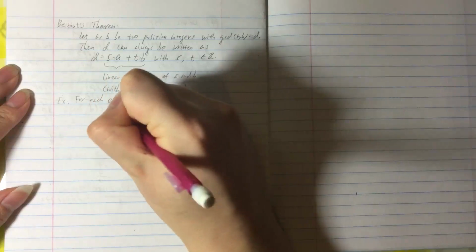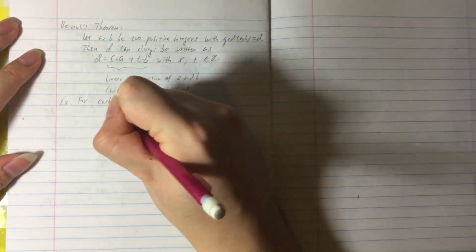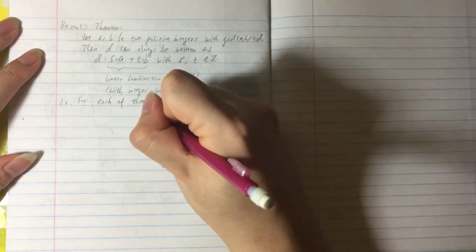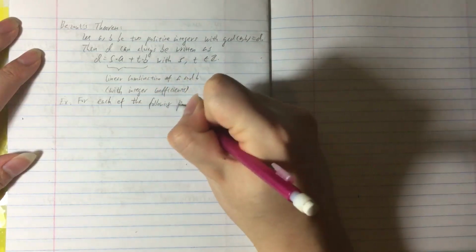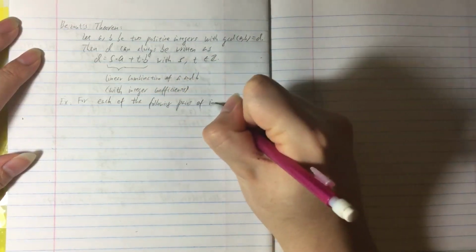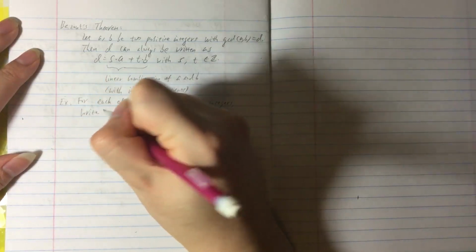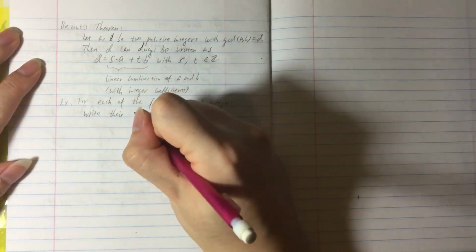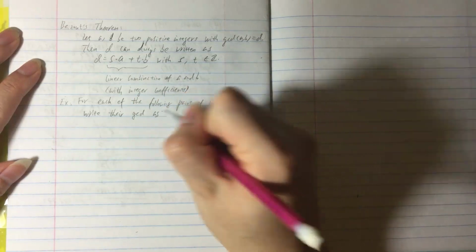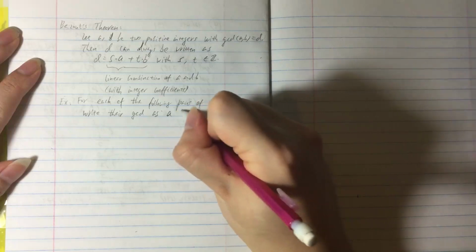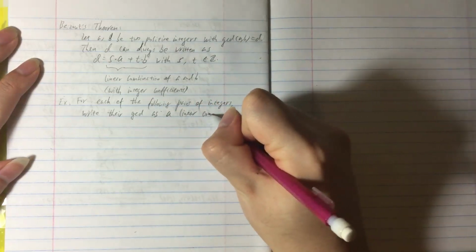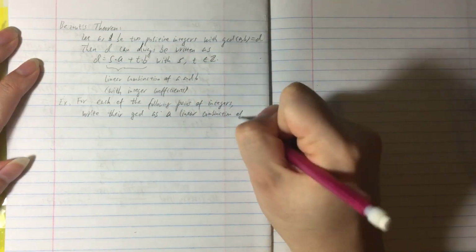For each of the following pairs of integers, write their greatest common divisor as a linear combination of the given numbers.